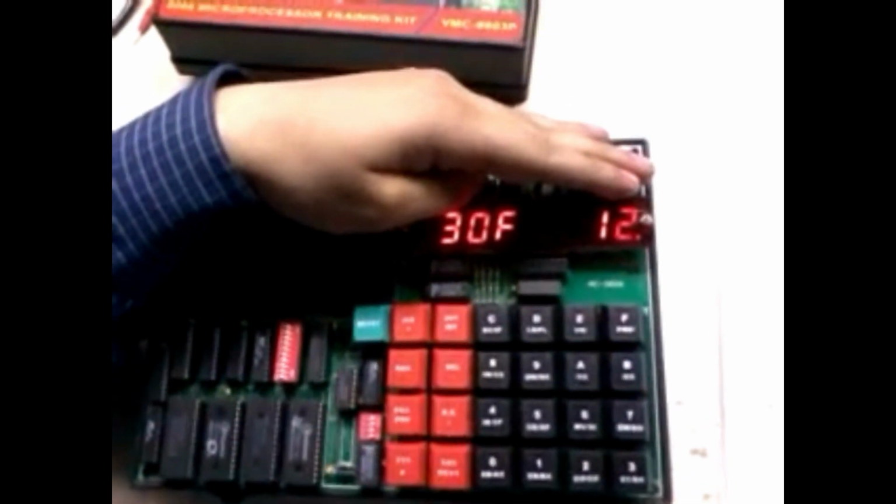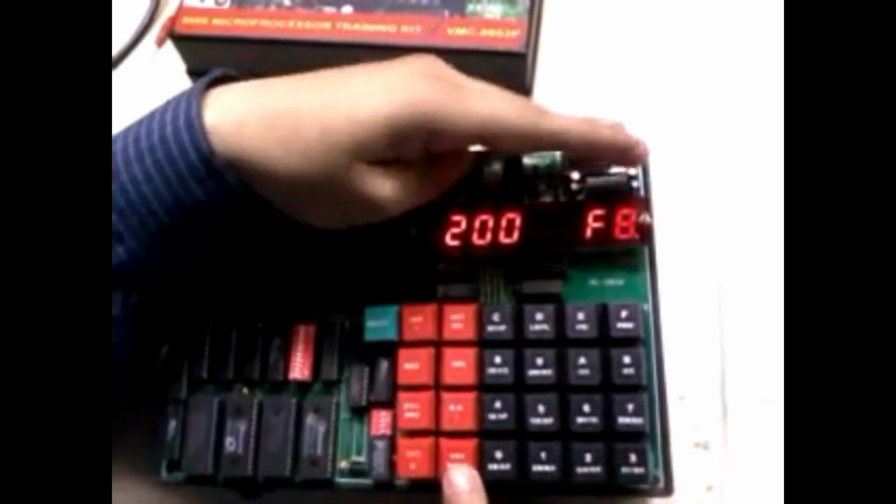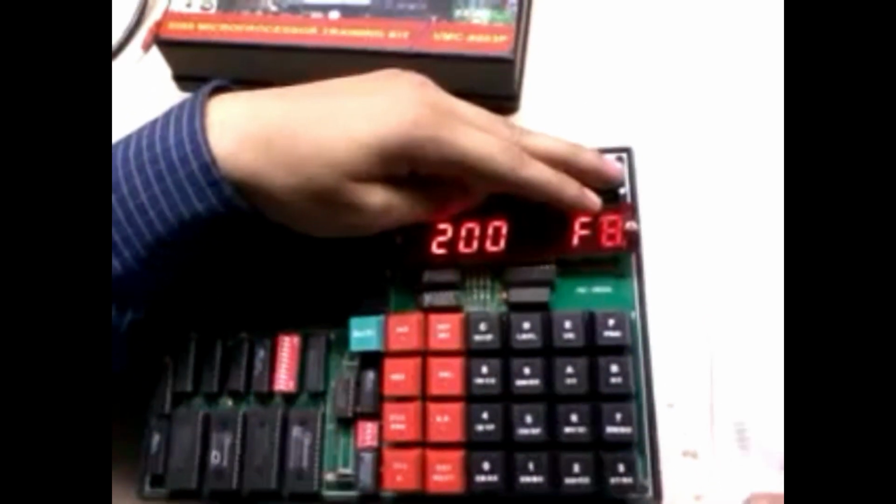Once you have entered the data, press TTY for confirmation, then go back to address 0200 by pressing next. By doing this, we have come to address location 200, where we have the data F8.